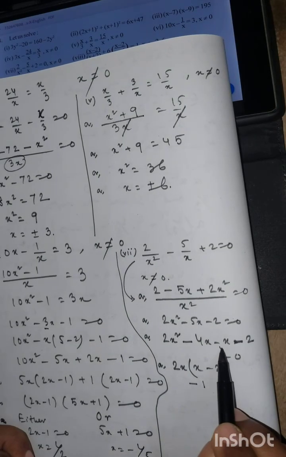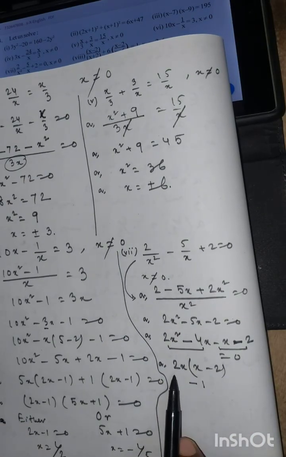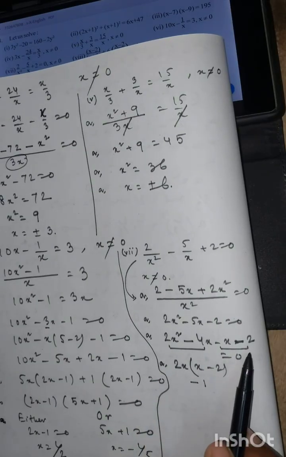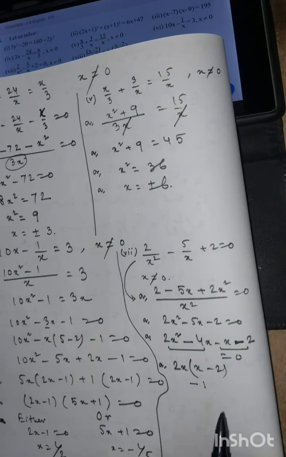We have taken 2x common from the first two quantities, and now we are going to take minus 1 common from the third and fourth quantity.